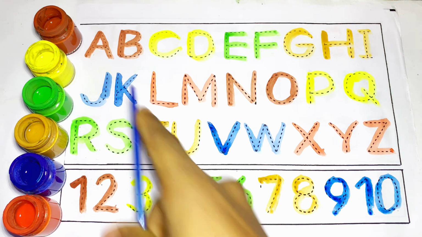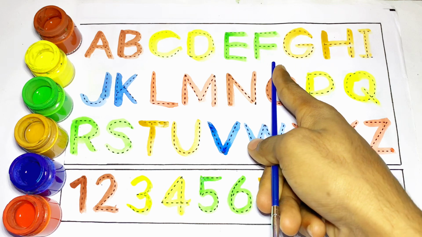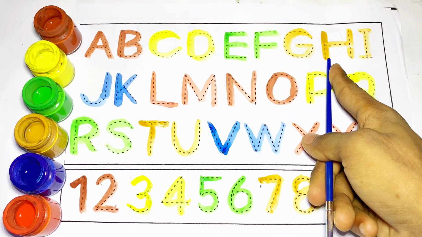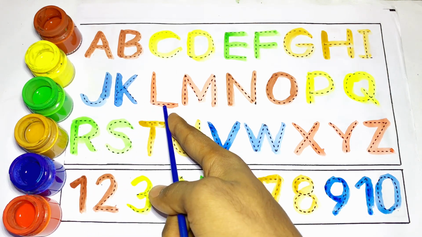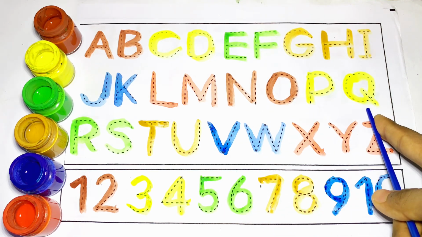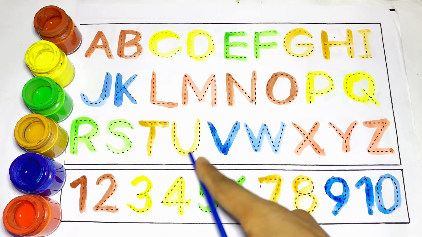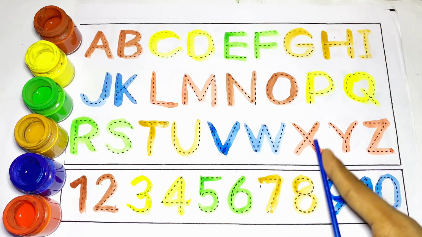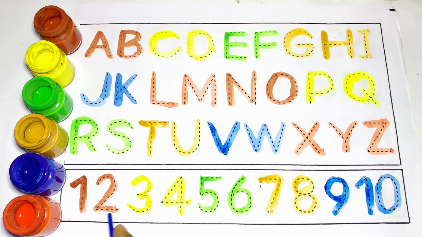Kids, today we drew A for apple, B for ball, C for cat, D for dog, E for elephant, F for fish, G for God, H for hand, I for ice cream, J for jackfruit, K for kite, L for lion, M for moon, N for nest, O for orange, P for parrot, Q for queen, R for rose, S for sun, T for teacher, U for umbrella, V for vanilla, W for wolf, X for X-ray, Y for yak, and Z for zebra. Numbers 1, 2, 3, 4, 5, 6, 7, 8, 9, 10.